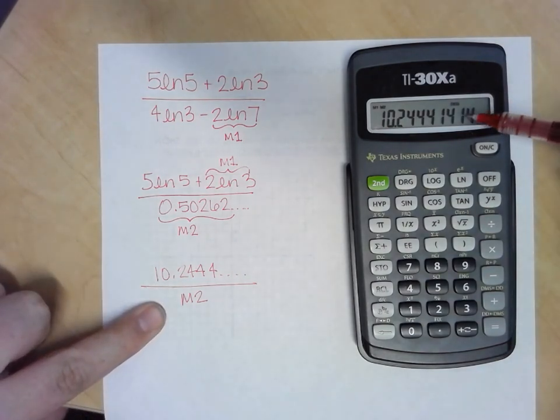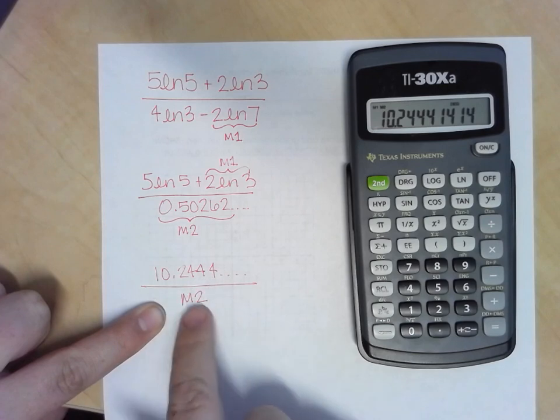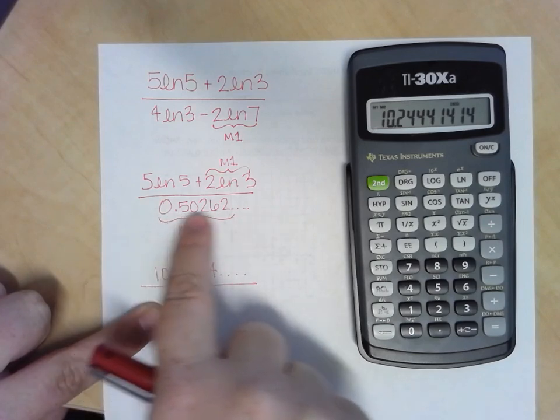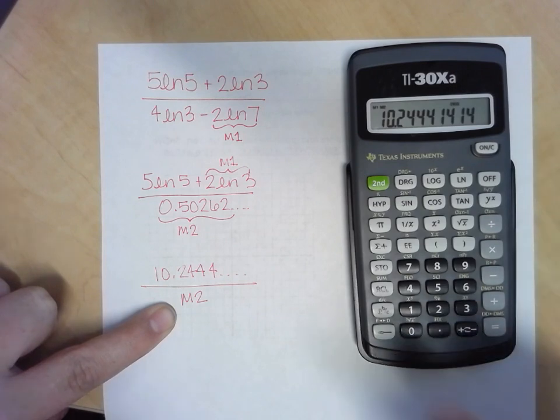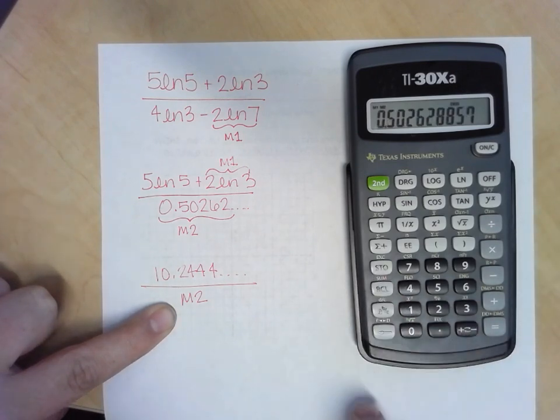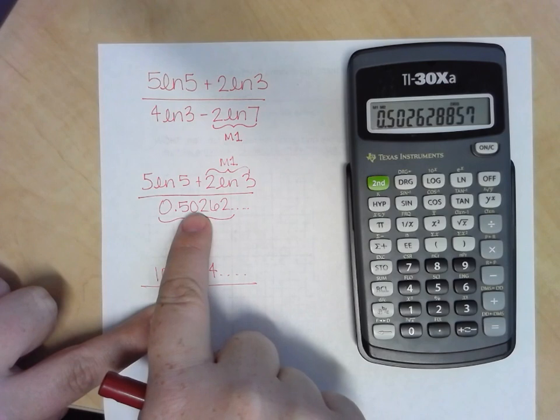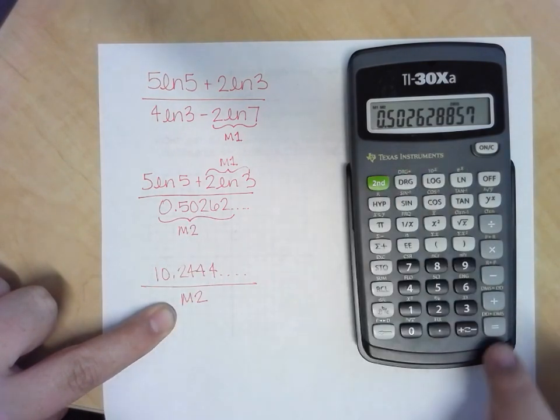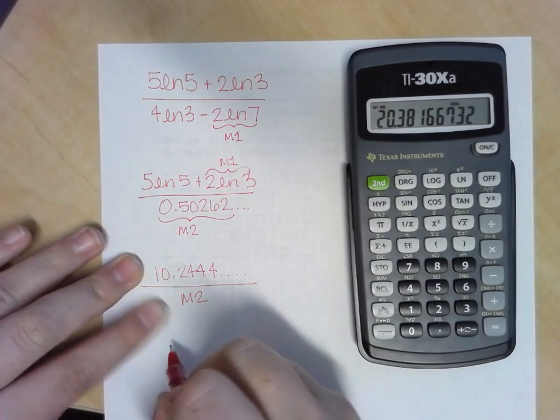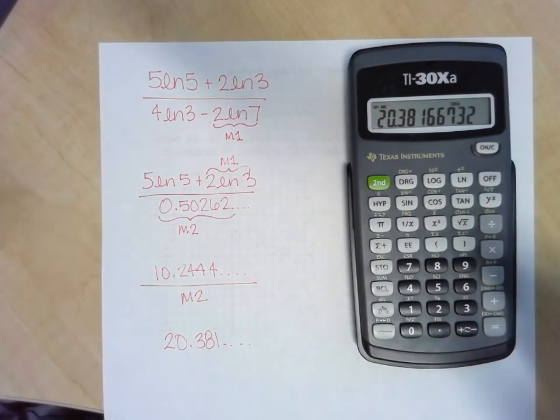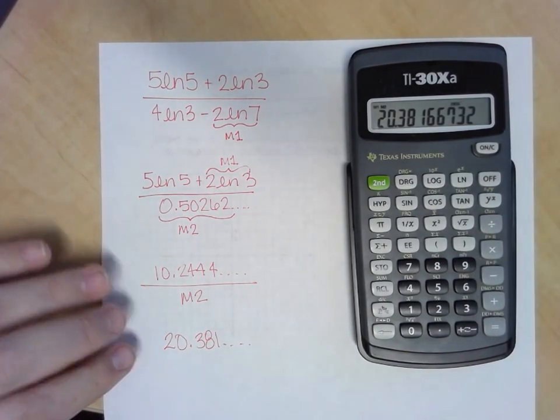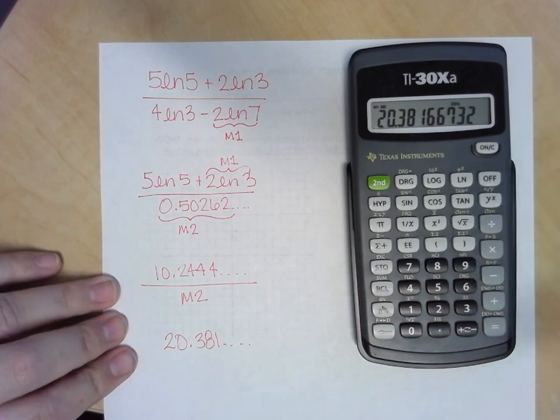So now that the top is complete, the only thing I have left to do is divide by this value that I have saved in the second memory. Okay, so now I'm just going to hit divided by, and I'm going to recall that value from memory 2. So recall, hit number 2. You can see that number that we had saved there pop up. And then don't forget to hit equals to finish out that division. Okay, so I end up with 20.381 blah, blah, blah. And then you'll just round this to whatever number or decimal place your problem is asking you to do.